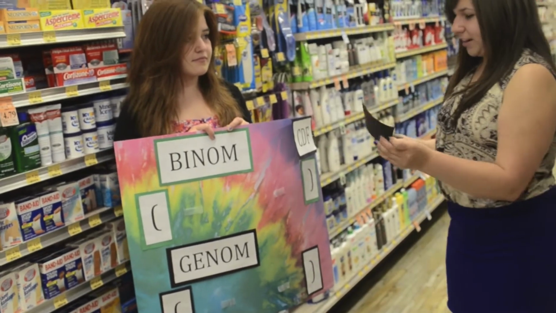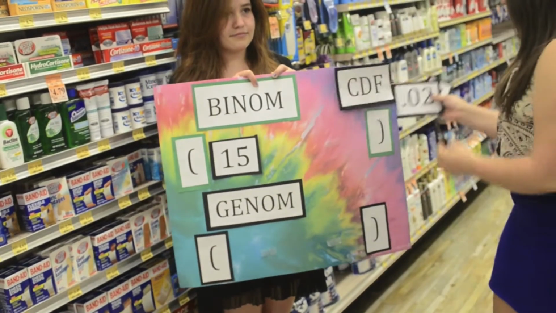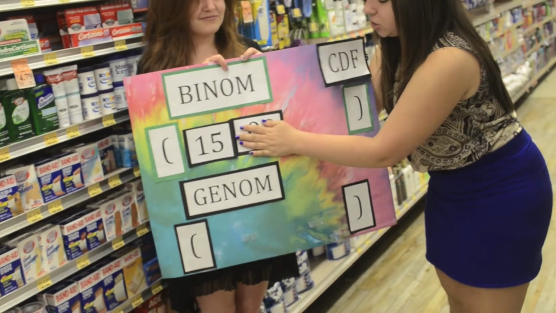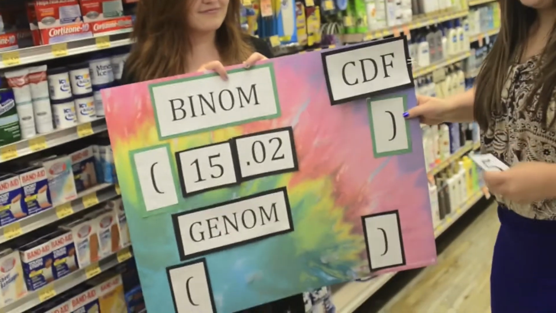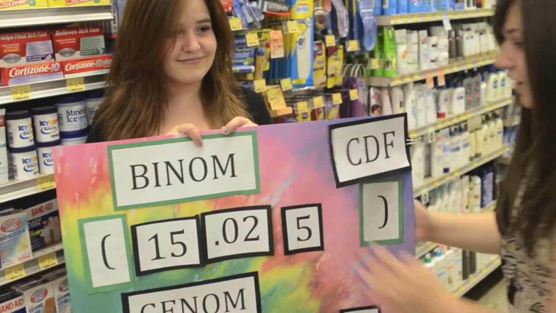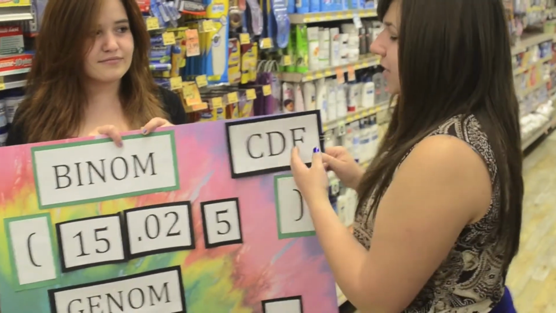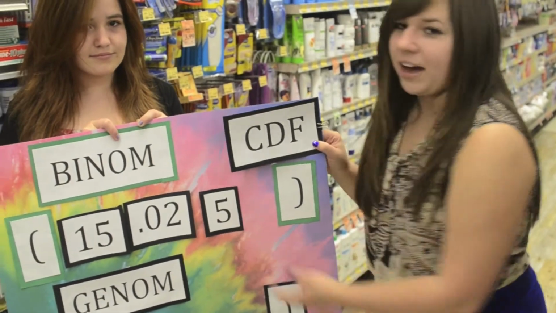Since we're taking a random sample of 15 people, and the probability that they are really stupid and buying an eye patch is 2%, putting that in, we are hoping no more than 5 of those people are really stupid. So our final equation is going to be binomcdf(15, 0.02, 5).